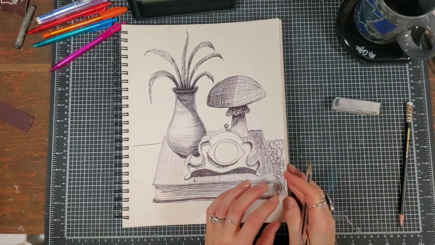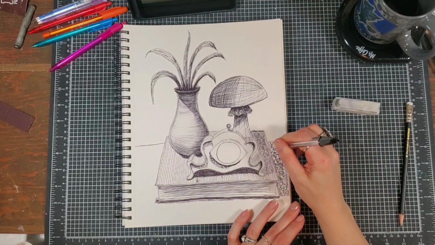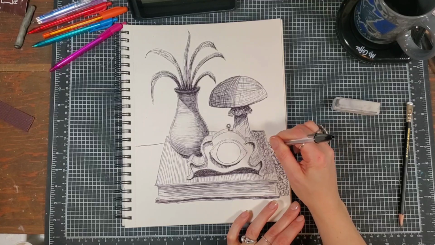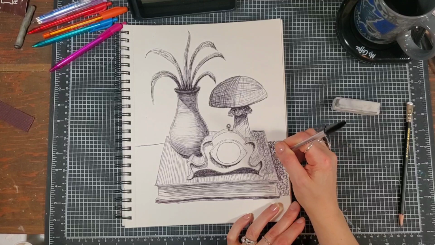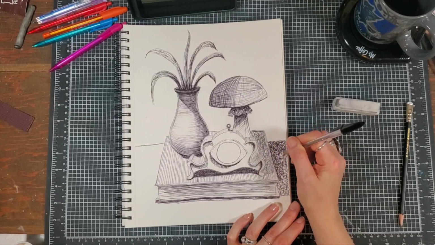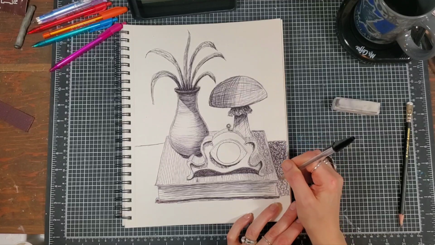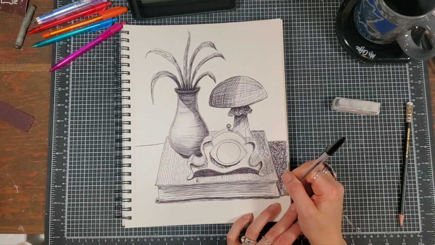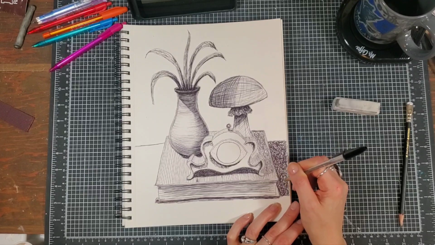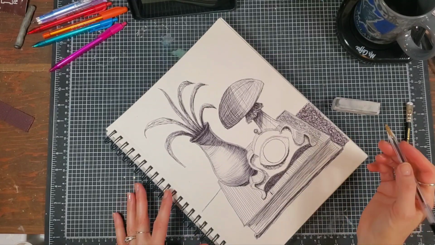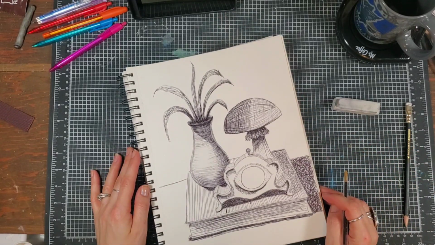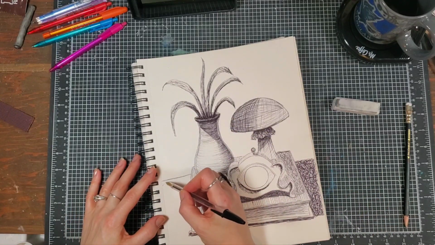Oh, careful not to go off the edge. I think I'm gonna add my table.